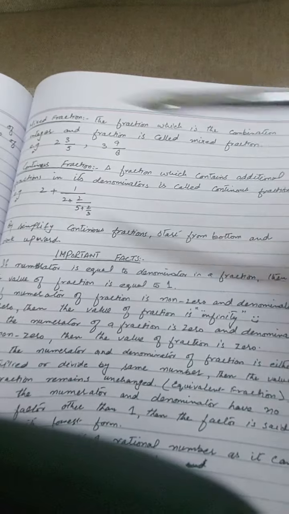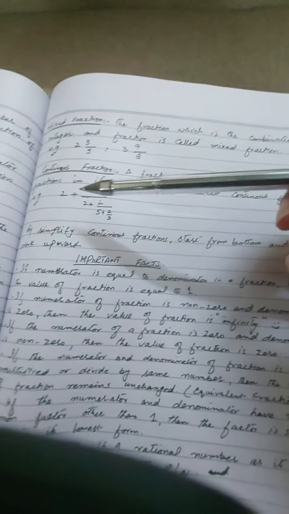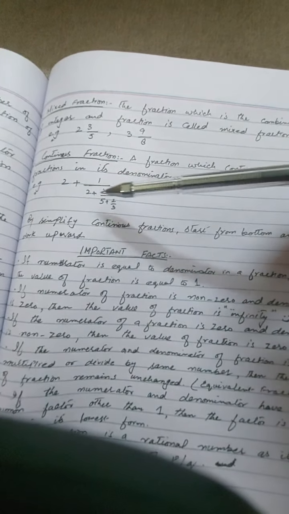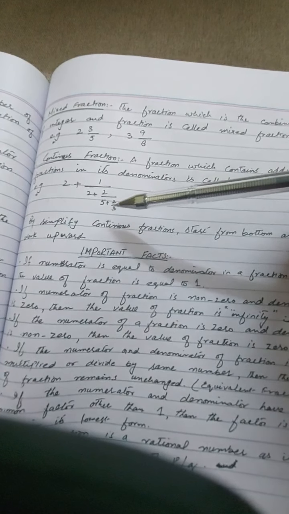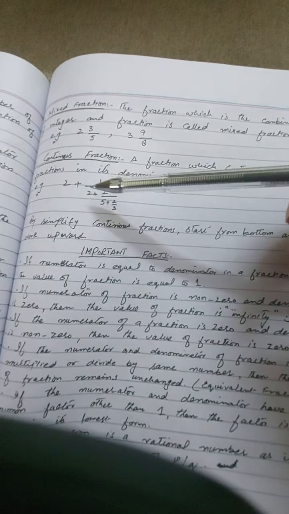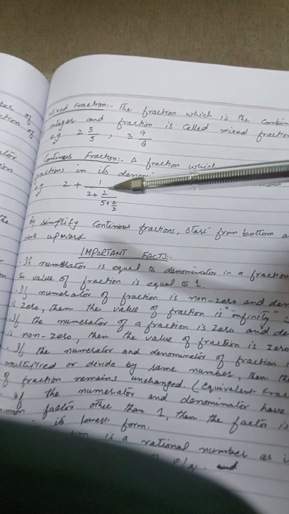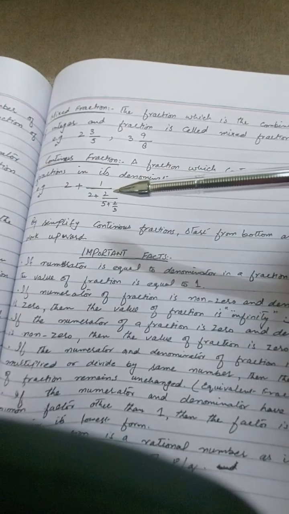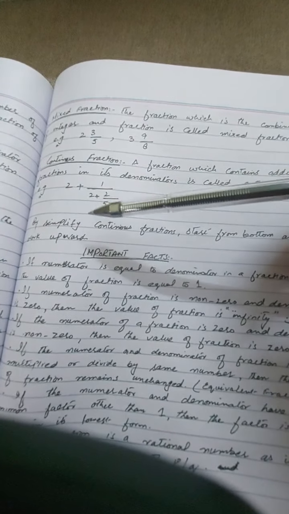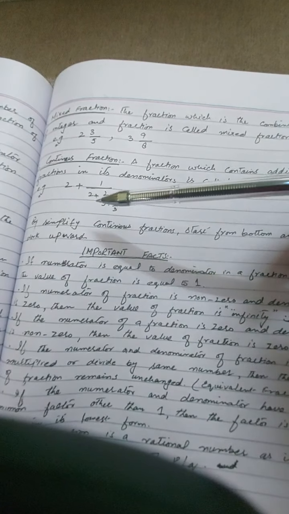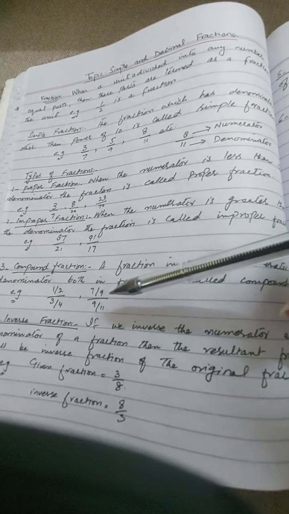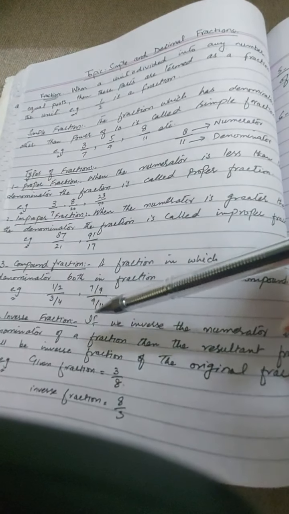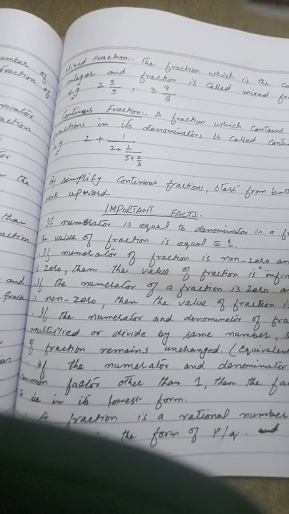It is called a continuous fraction. So a continuous fraction can be like this: 2 plus 1 by 2 plus 2 by 5 plus 2 by 3. So this is the continuation of the fractions. What can we find as the difference between continuous fraction and compound fraction? In continuous fraction, you will find the continuity in the denominators only. But if we talk about the compound fraction, you will see that there will be fractions in the numerator and denominator as well. So you can find the difference clearly.